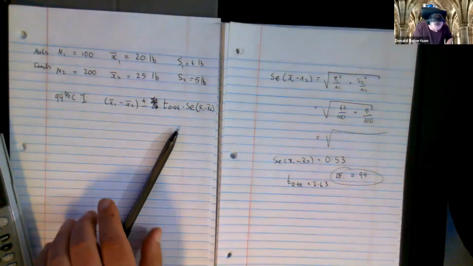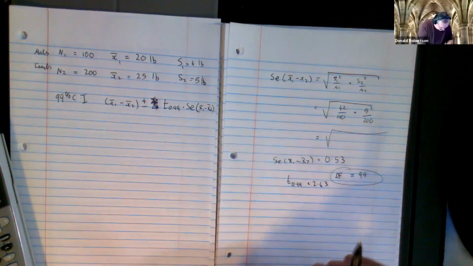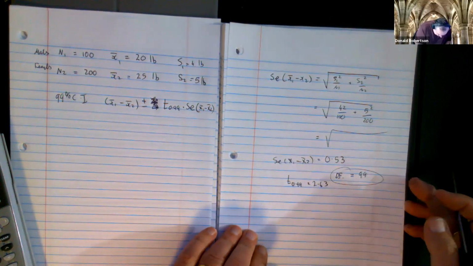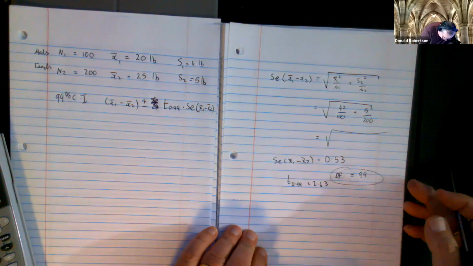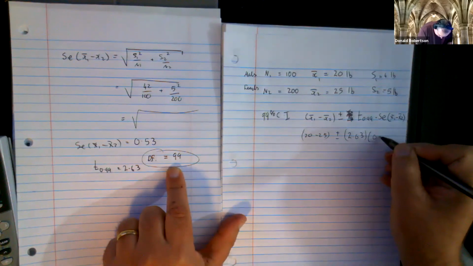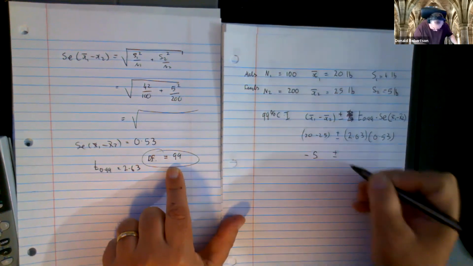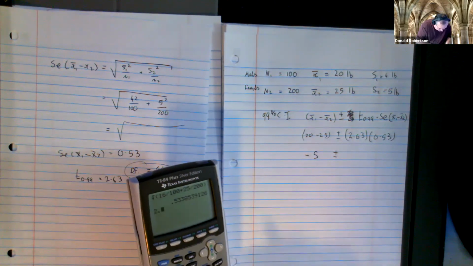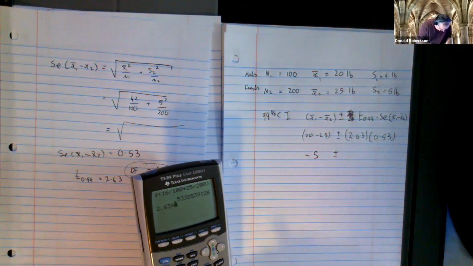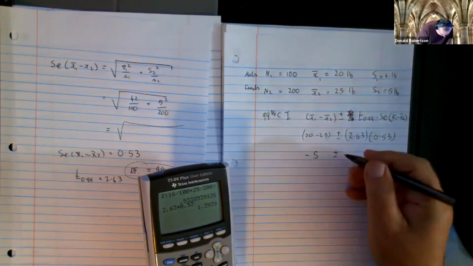Get back over here and continue the question. So all the magic numbers we have got, if you take 20, take away 25, plus or minus 2.63, standard error 0.53, you get -5, give or take, here we go, 2.63 times 0.53, and it's give or take 1 point.